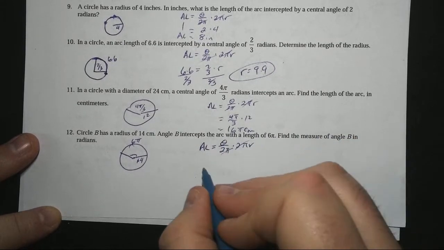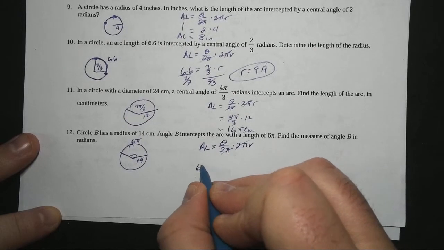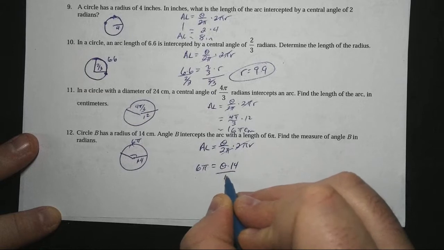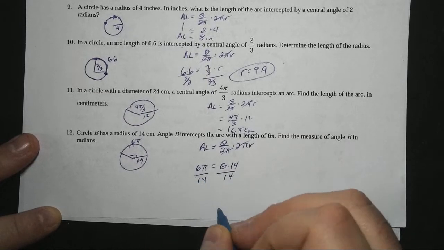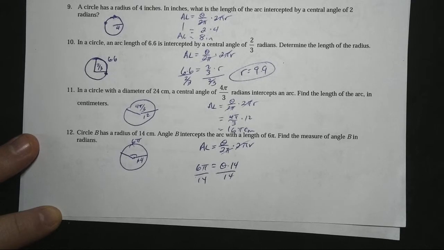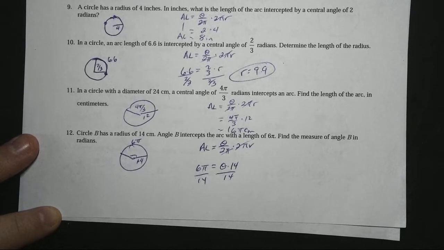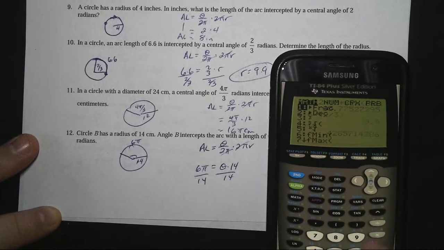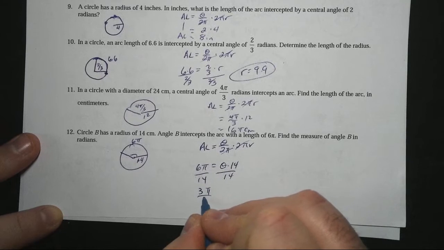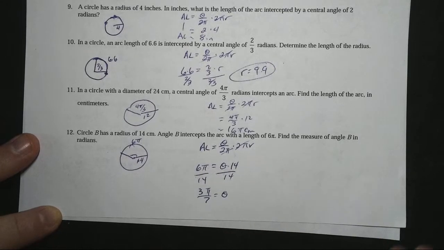The 2 pi's cancel, so I get 6 pi for my arc length is equal to theta times 14. Divide both sides by 14, and whatever you get is your answer. Now you can reduce 6 over 14, and that's equal to 3 over 7. So this is just 3 pi over 7 radians. And that's theta. And that's it.